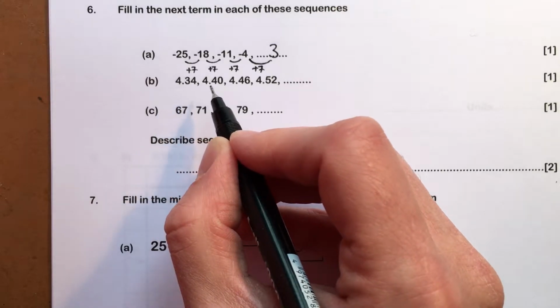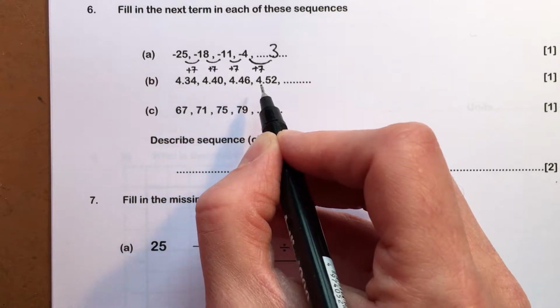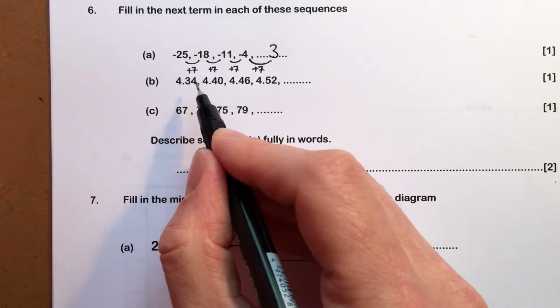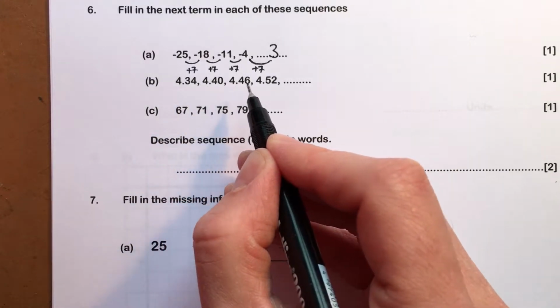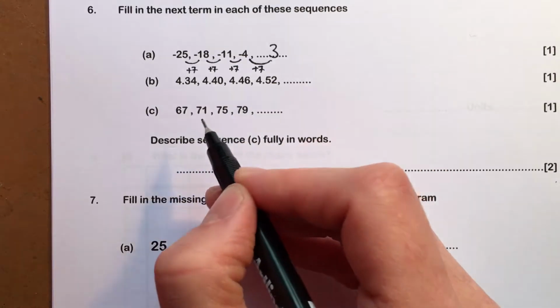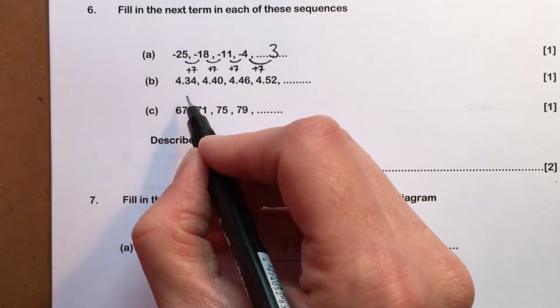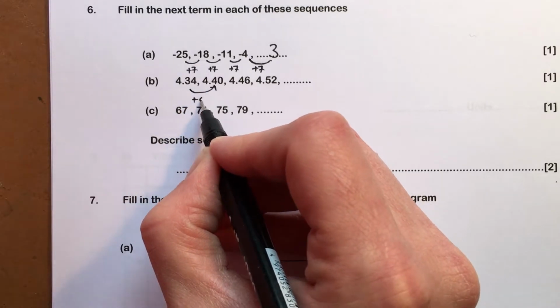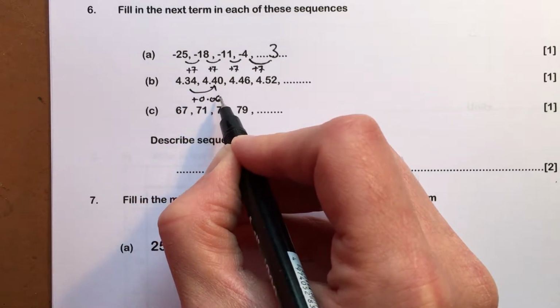4.34 for the next one, 4.40, 4.46, 4.52. Please don't be put off by the decimals. If this was 434, 440, 446, 452, then we'd be going up by 6s. It's not, however, because it's simply adding 0.06 each time.